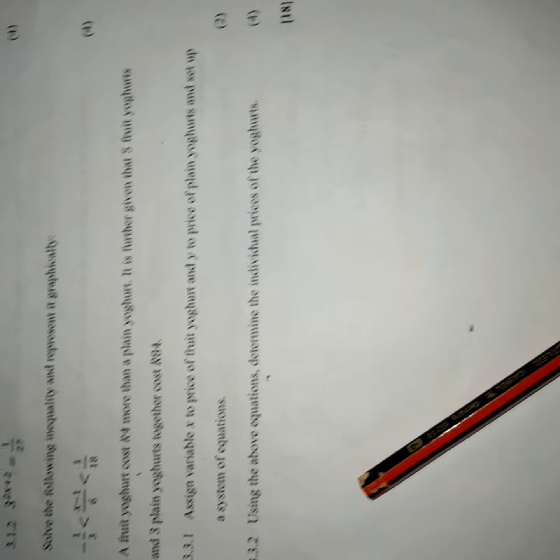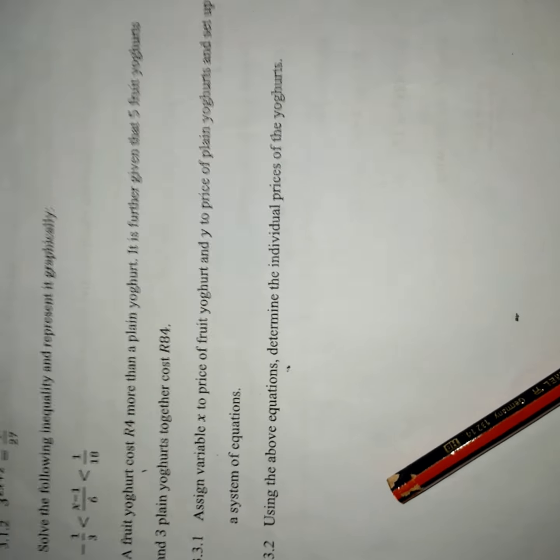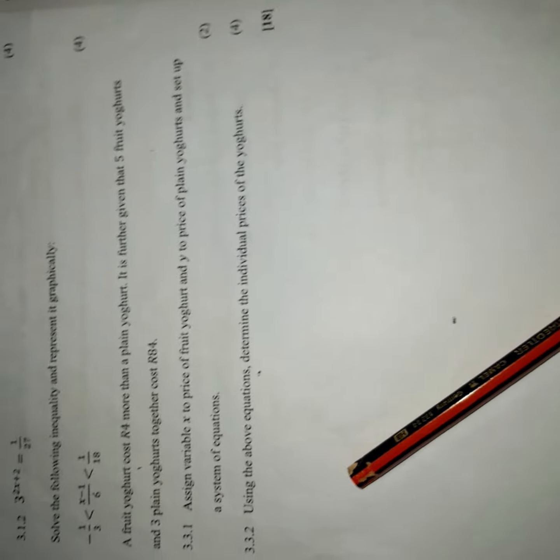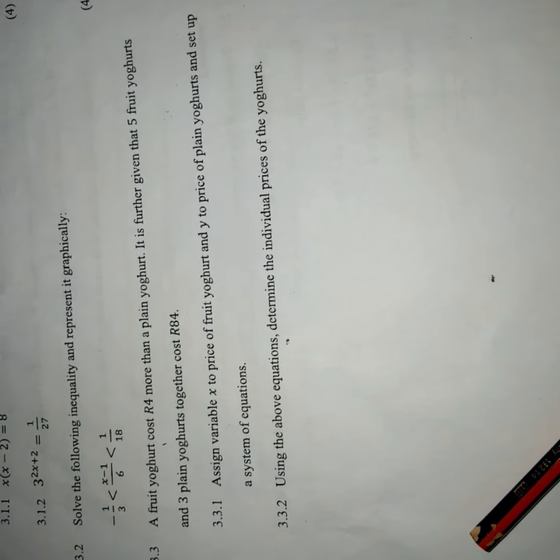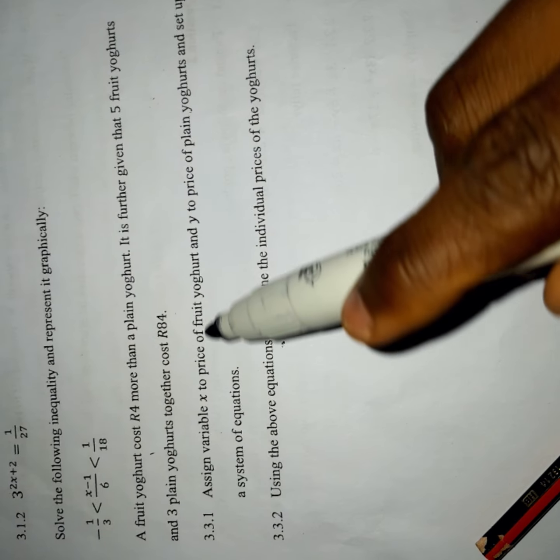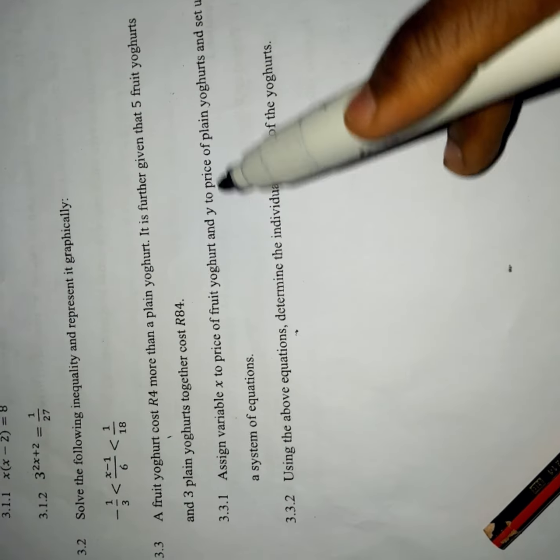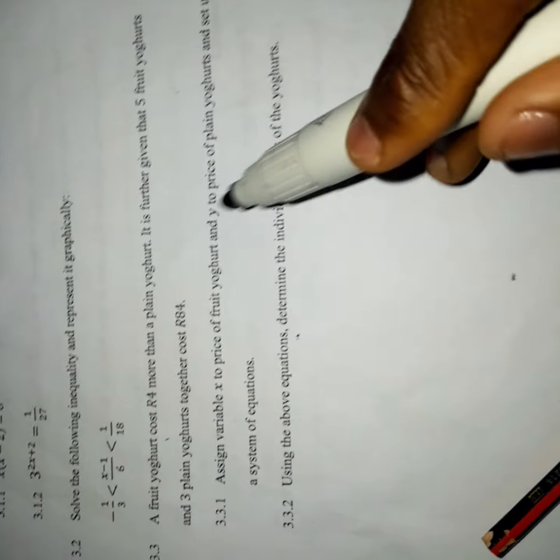3/3. So now it says a fruit yogurt costs... let me just do it like this first. Use x for the fruit yogurt and y. So I'm just going to use x and y here.